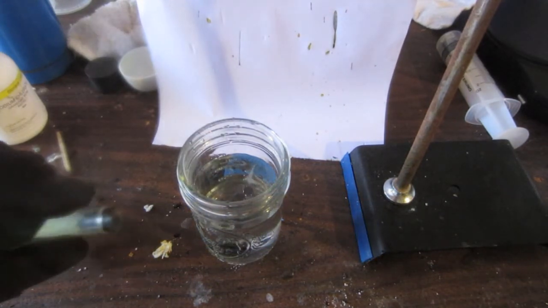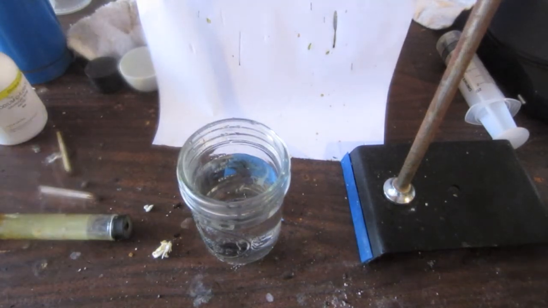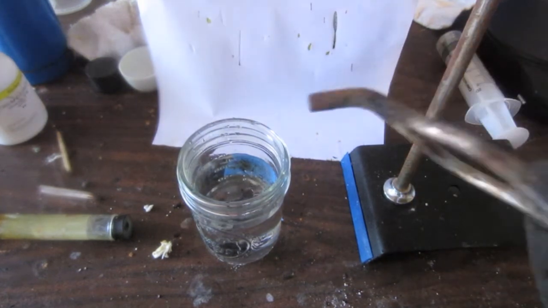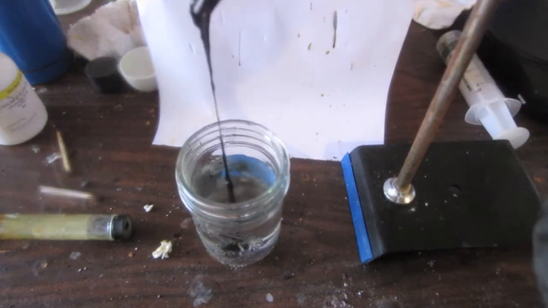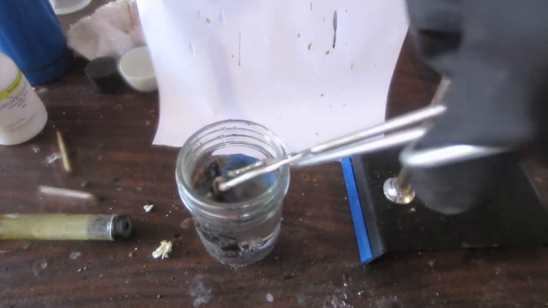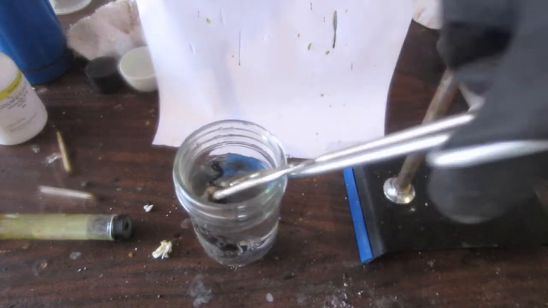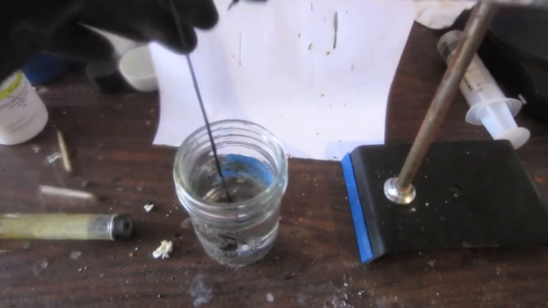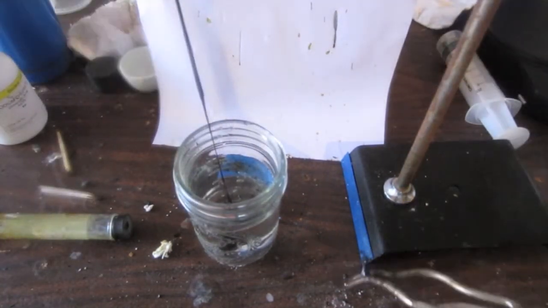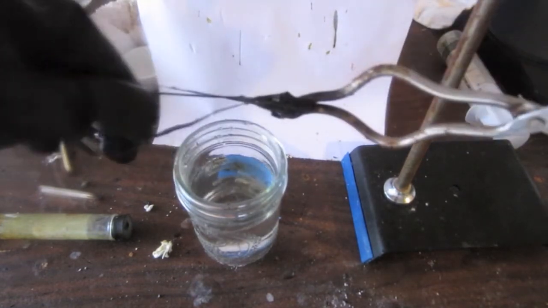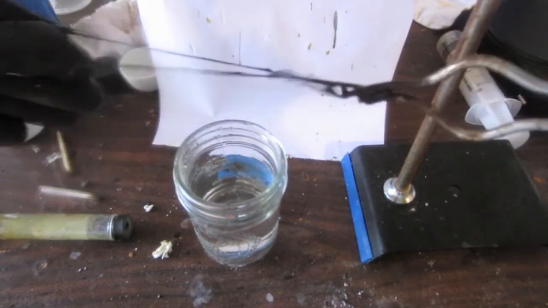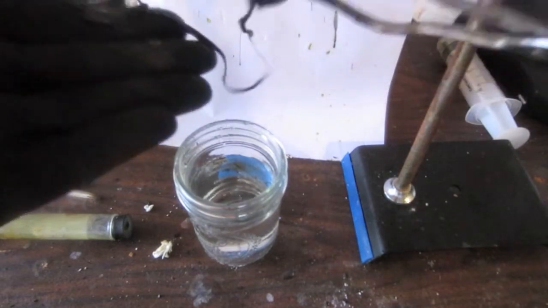Alright. Let's see what we got. You see how it's really stringy and stretchy? Yeah, it feels almost like a rubber band. And you can pull it and play around with it.